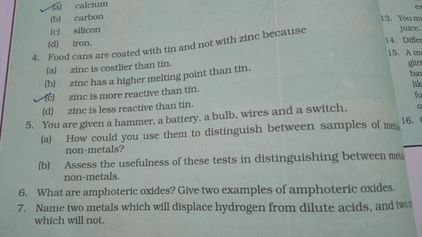Let's see question number 5. You are given a hammer, a battery, a bulb, wire and a switch. A, how could you use them to distinguish between samples of metals and non-metals? B, assess the usefulness of this test in distinguishing between metals and non-metals.